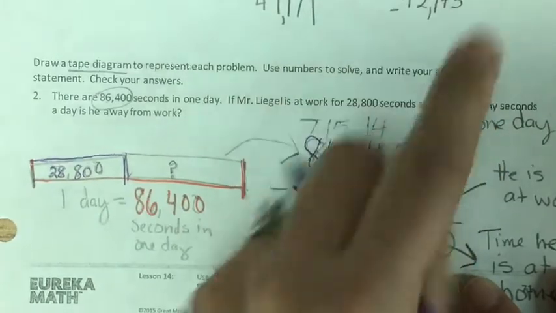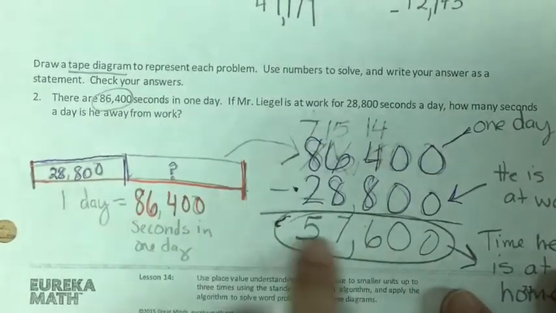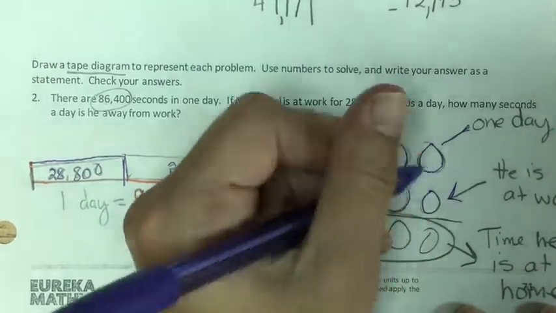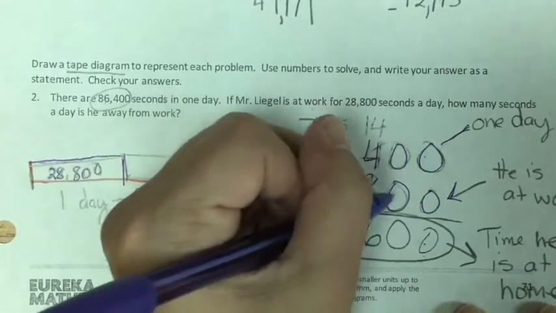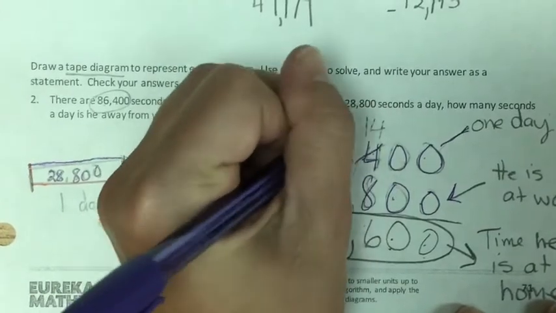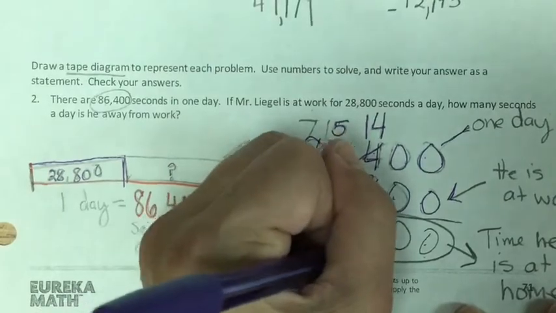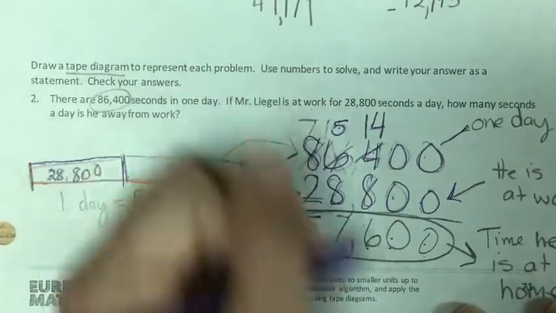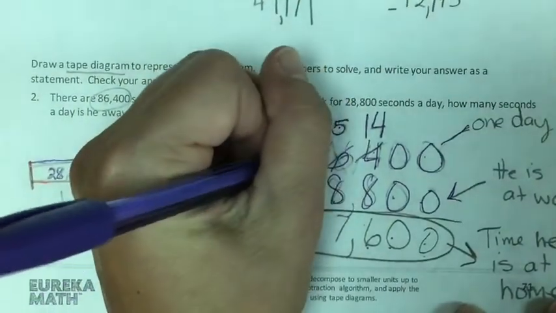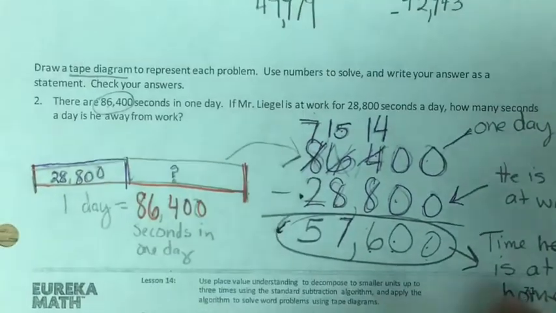All right. So this is one day. This is when he is at work. This is going to be how much time he gets to spend at home in seconds. So 0 minus 0, 0. 0 minus 0, 0. Well, 4 minus 8. So you can see I had to unbundle and turn that into a 14. That's going to be 6. Well, 5 minus 8, I can't do that. So yet again, I unbundled, turned that into a 15. 7 minus 2, 5.